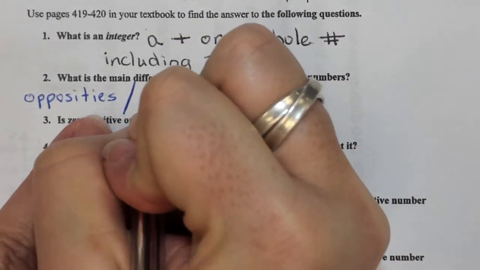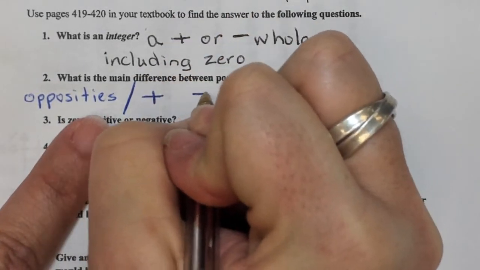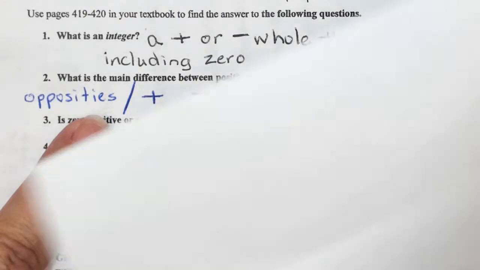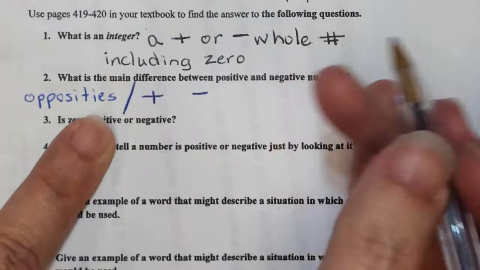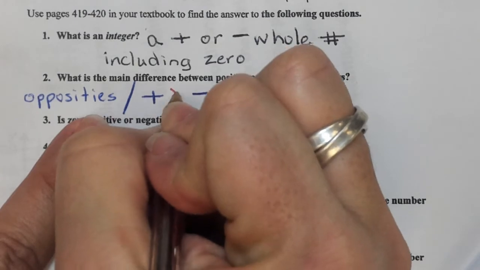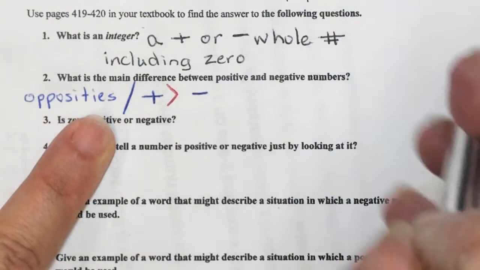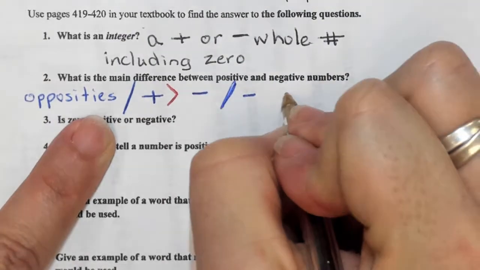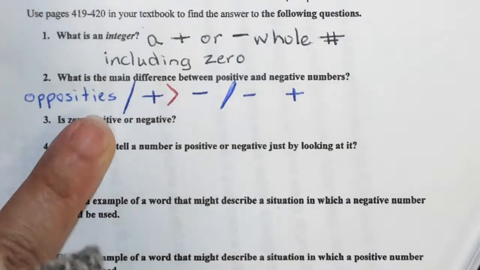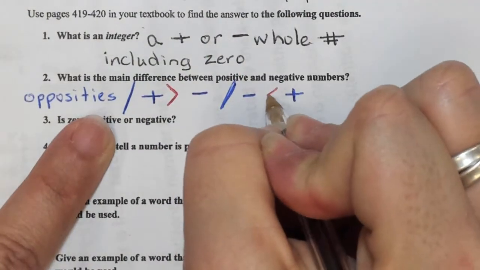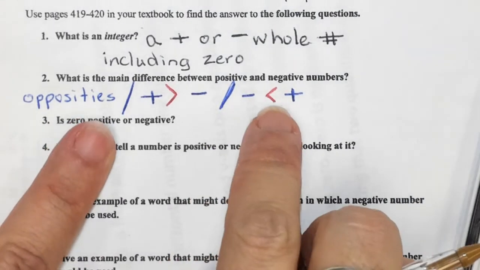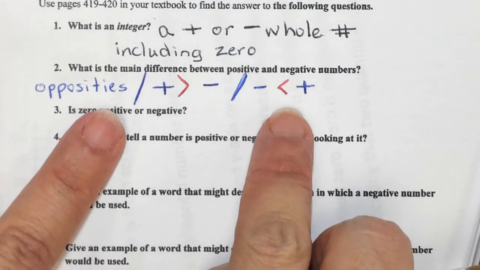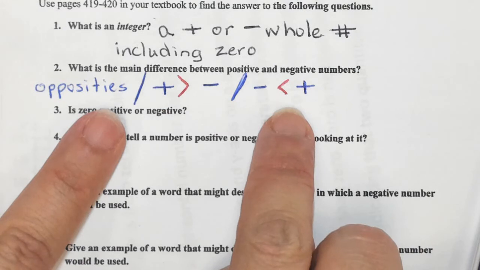Okay, we could say positive numbers are always greater than negative numbers. Or we could even flip-flop it, and we could say negative numbers are always less than positive numbers. I mean, there's many different ways you can explain these.